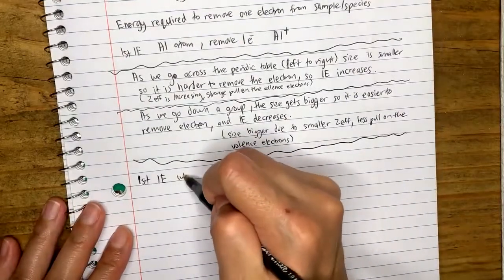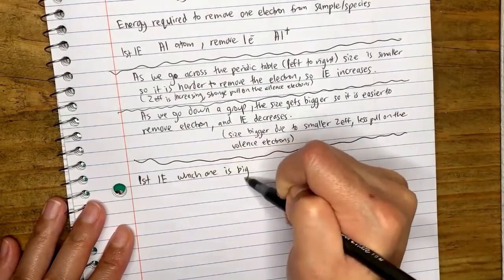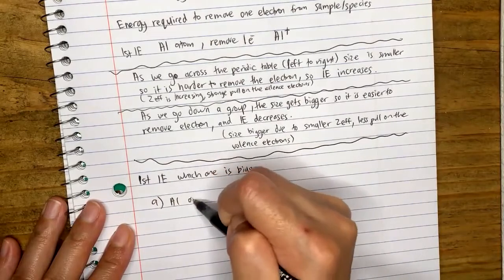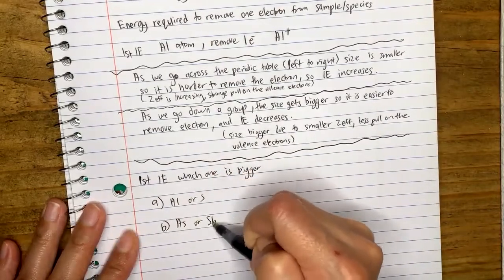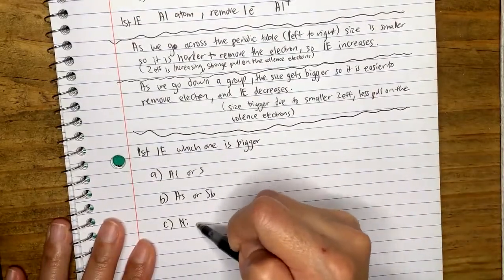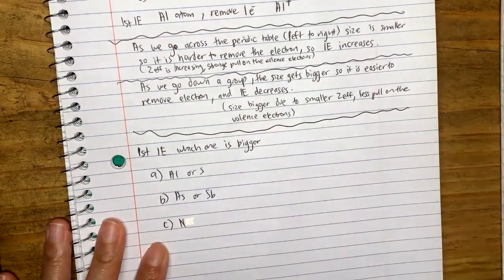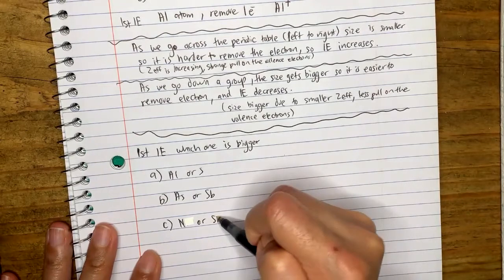Which one is bigger? A, Al or S; B, As or Sb; C, N or Si; D, O or Cl.